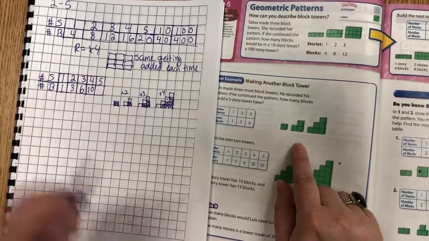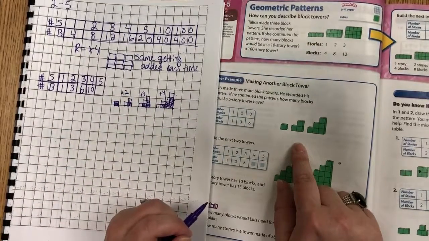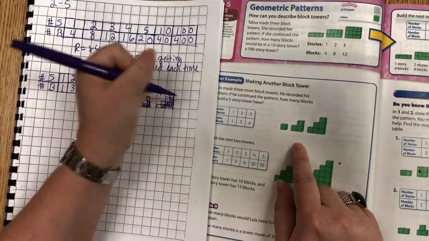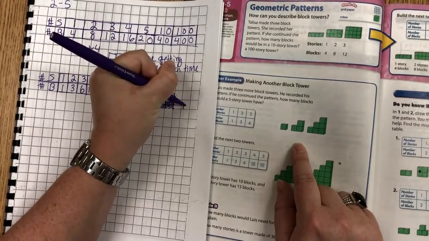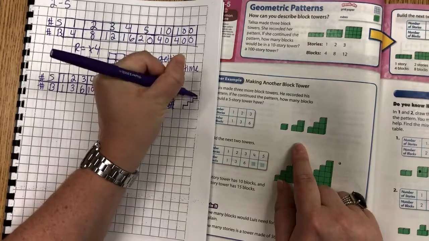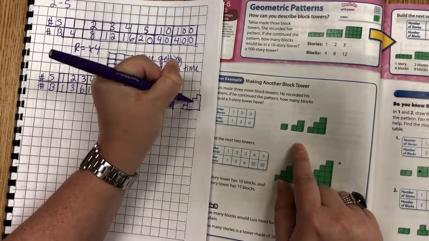+2, +3, +4. If I were to draw the next one, and here's the original piece. It's getting a lot bigger now.